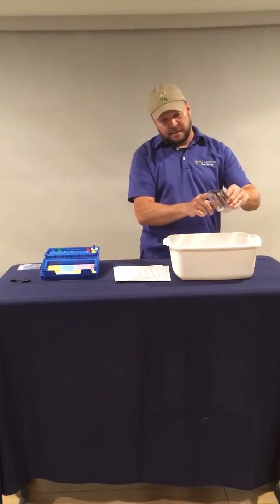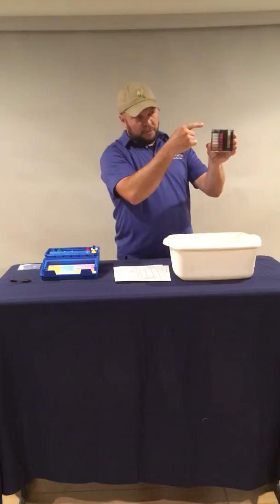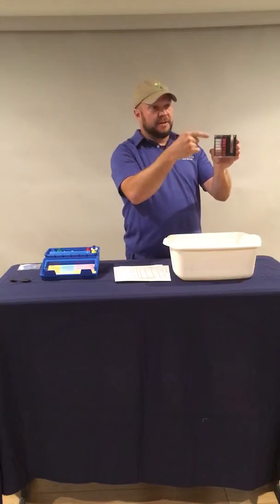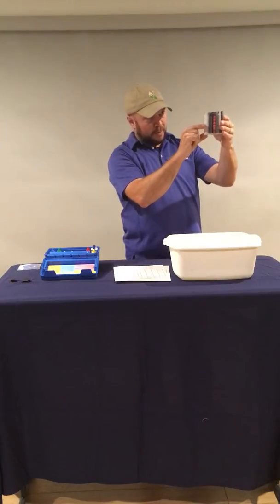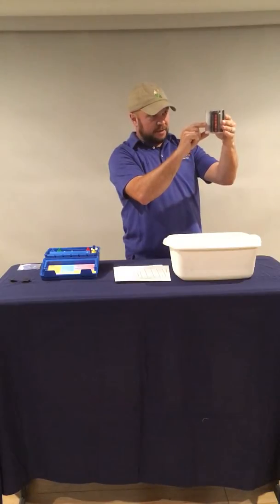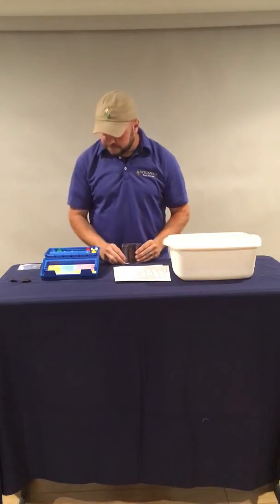If it's not, we're going to either add more or pour out a little bit. And with water, there's a meniscus when you put it in a tube. We're looking for the bottom of the meniscus to be on that line. That's exactly where we want it. So you want to look at it on level and make sure the meniscus is right on that line, which in this case it is.